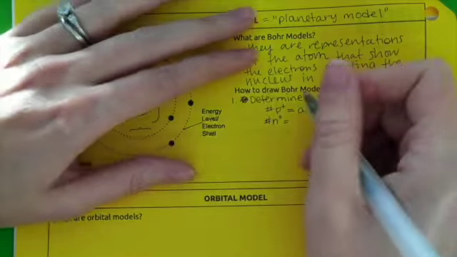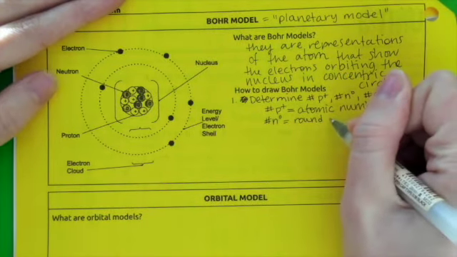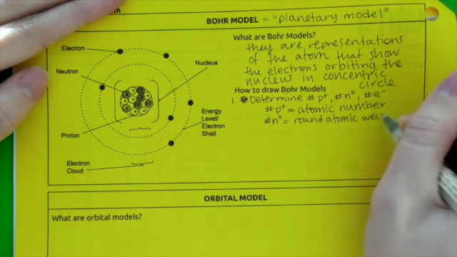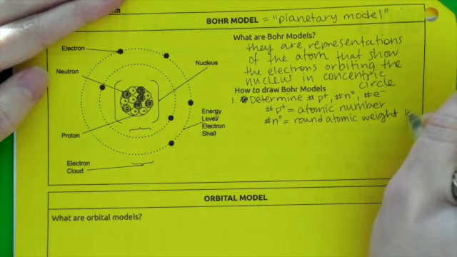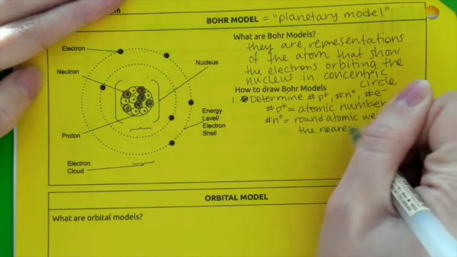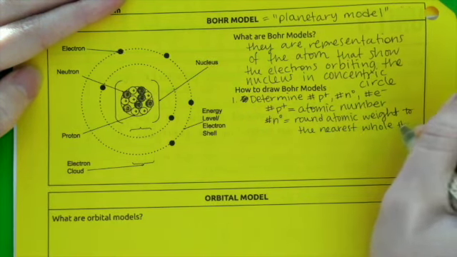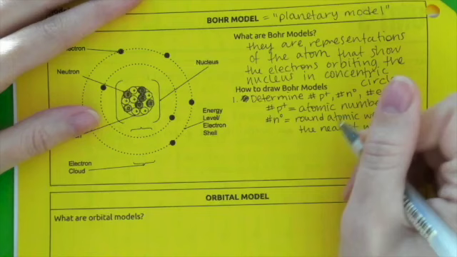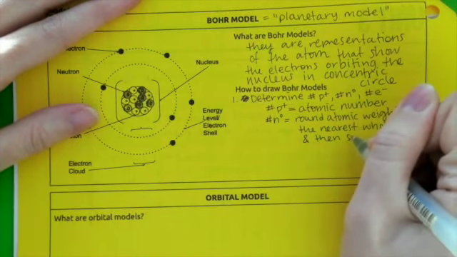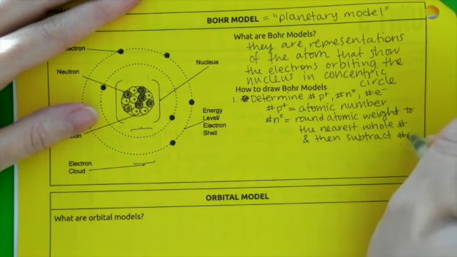So to find the number of neutrons, we are going to round your atomic weight to the nearest whole number, and then subtract the number of protons.